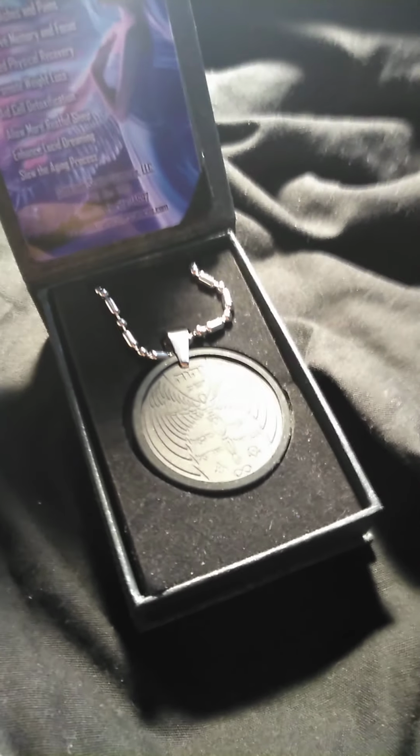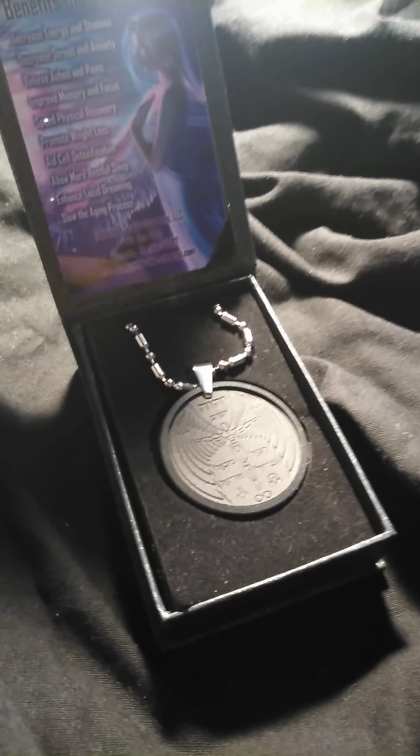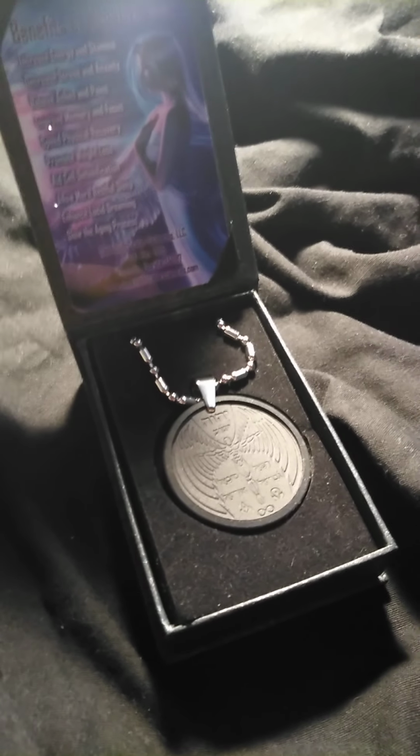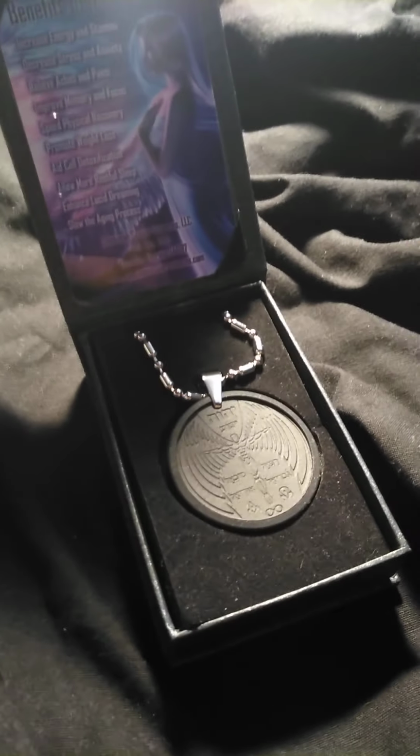Now this is what I want to show you. It is a scalar pendant. Now this pendant is ionizing the air, creating negative ions. And as you remember from chemistry class, a negative ion is a molecule with an extra electron.